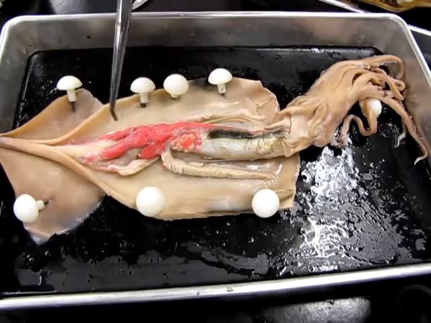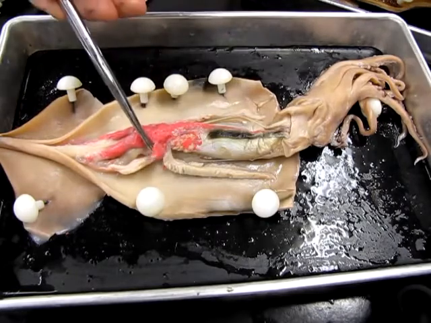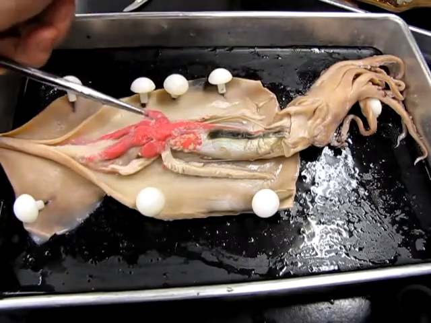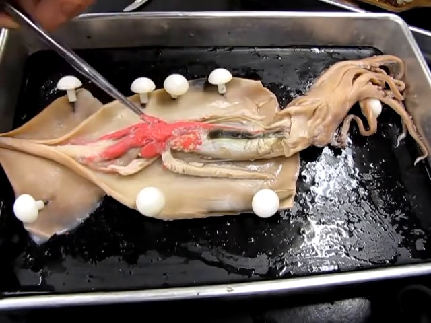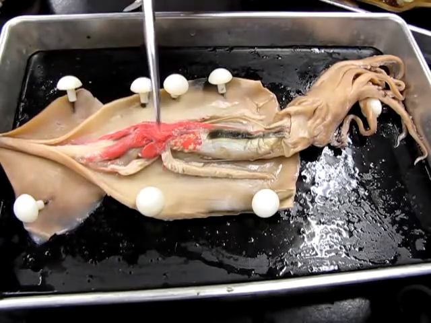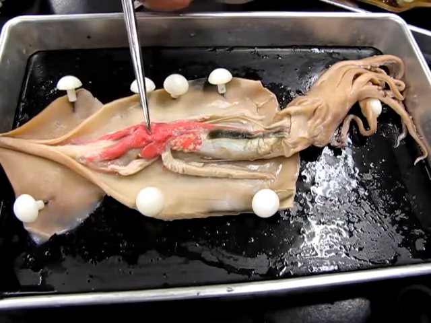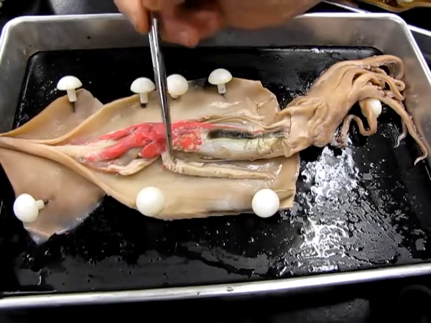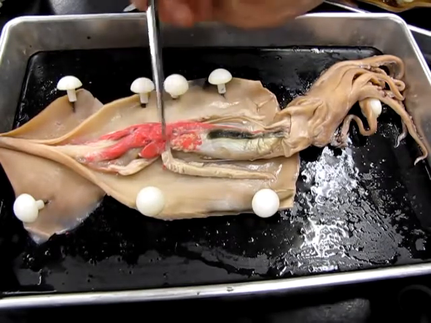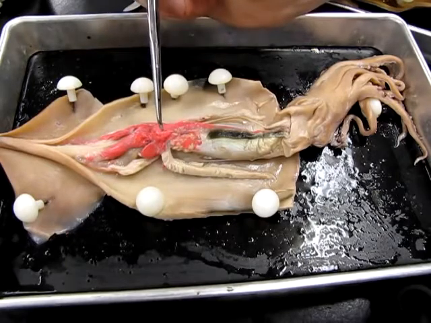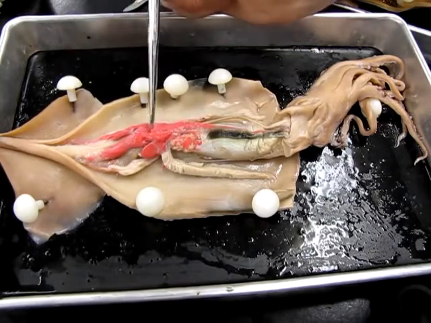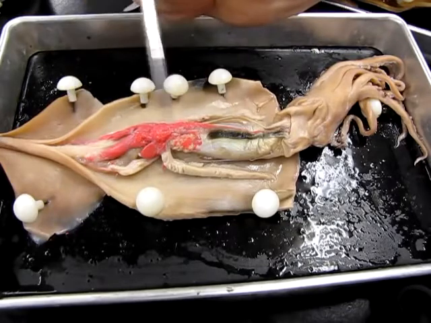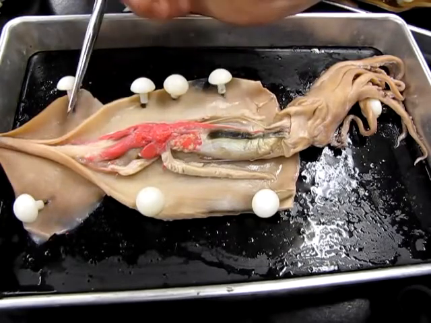The heart consists of 3 sections. You can see there's a little lobe here and another little lobe on this side. Those are the branchial hearts. There's also a central heart right here. That's called the systemic heart. The branchial hearts, which are closest to the gills, actually are responsible for pumping blood to and from the gills, and the systemic heart is responsible for pumping blood to the remainder of the body.